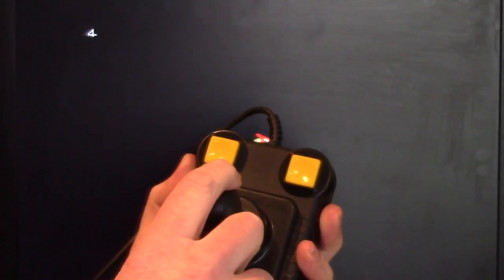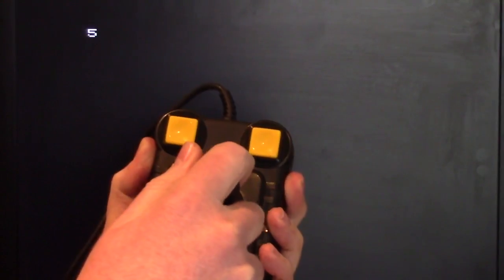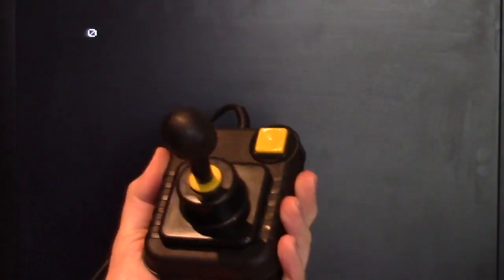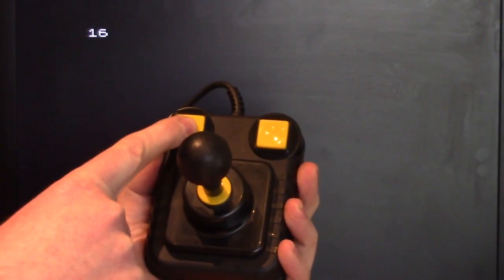Down is 4, so you can work out what down and right would be, yeah? It would be 5. There it is. Left is 2. And the only other one to worry about is far, which is 16. It's the only double-digit one.